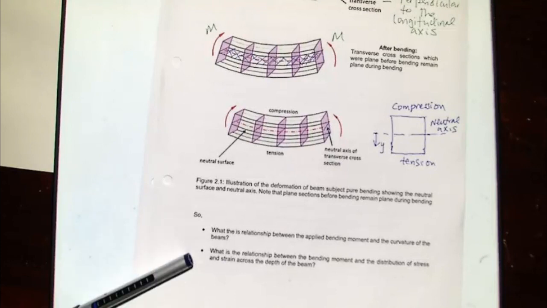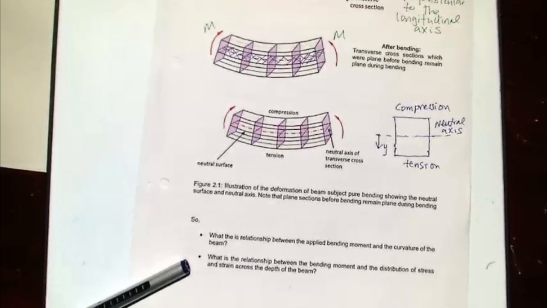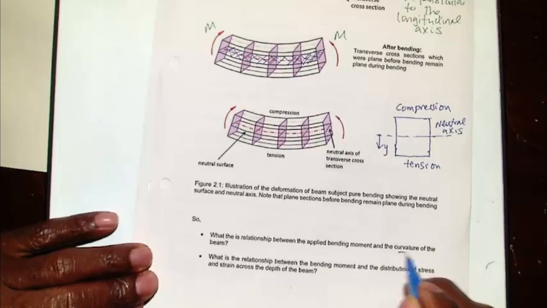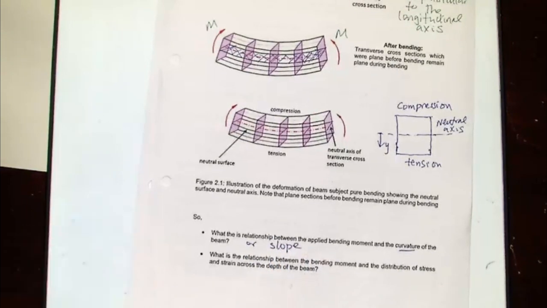Those are the two questions which I've asked here. The first one is, what is the relationship between the applied bending moment and the actual curvature, that is the slope? And also, what is the relationship between the bending moment and the stress that you develop within the beam?